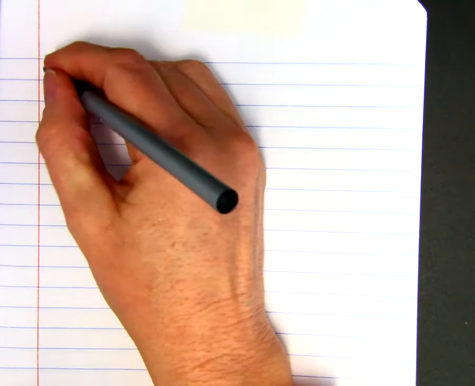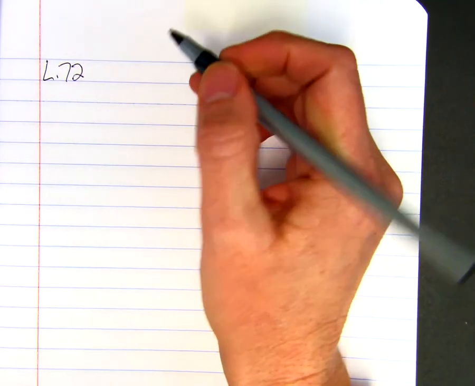Okay, lesson 72, using the properties of logarithms.